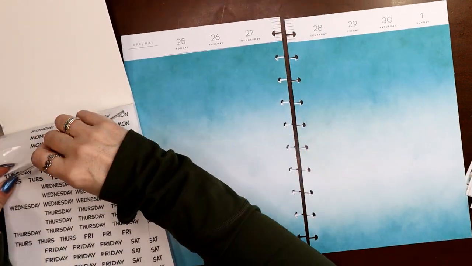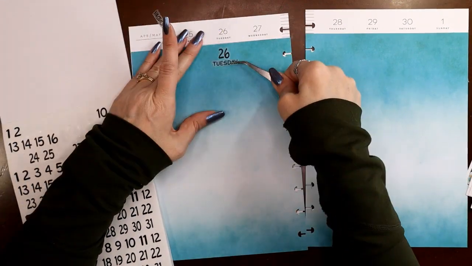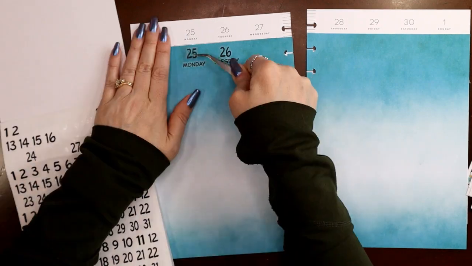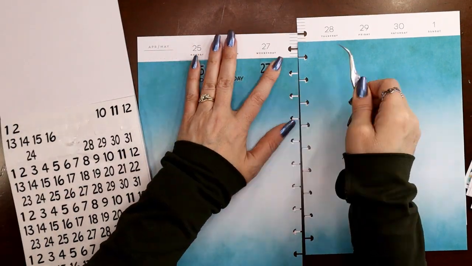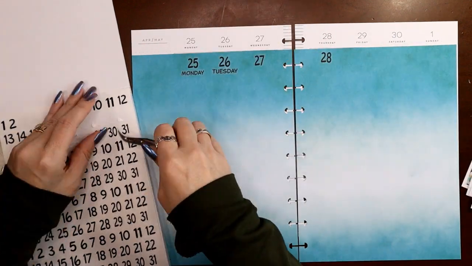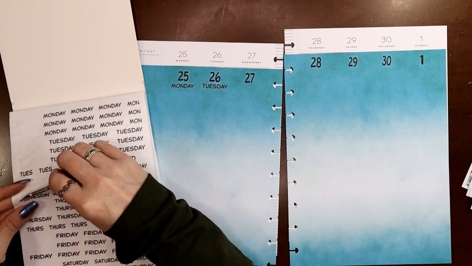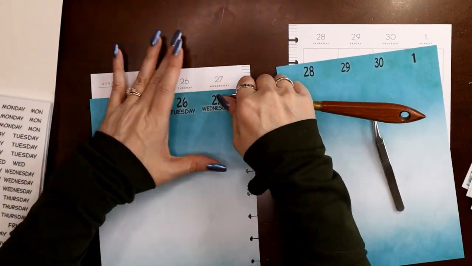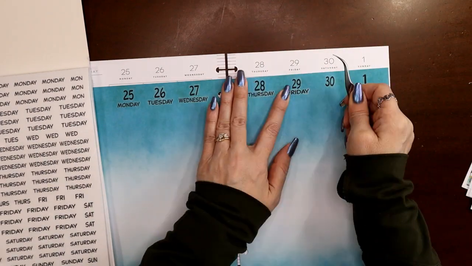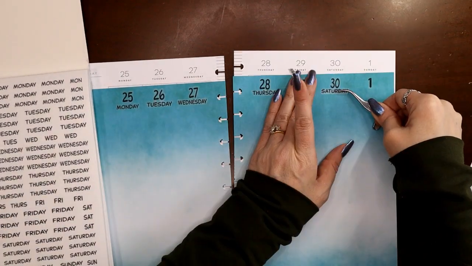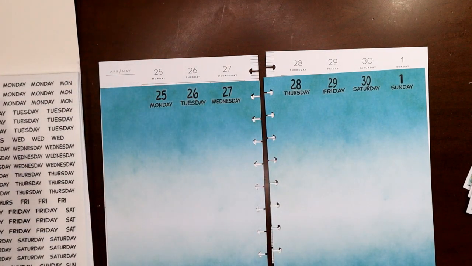I'm just going to use this. I'm not going to draw the grid on. I'm just going to use this to do my alignment. All right, whew, those are a little bit hard to get off the page.